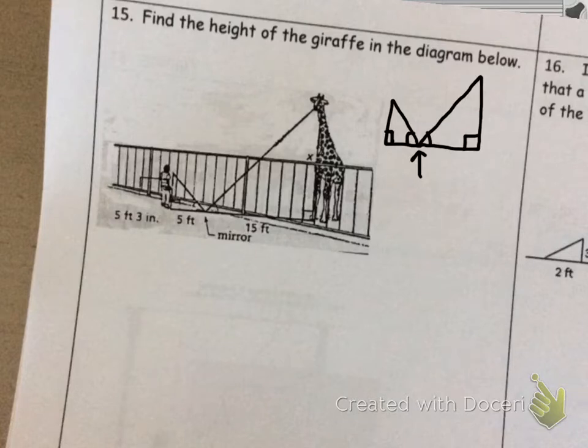So, in order to solve for the height of the giraffe, which if you Google the height of the giraffe, it's like between 15 and 20 feet, we can set up two equal ratios. So notice that the numbers in the picture aren't consistent. I'm given 15 feet, 5 feet, and now we have 5 feet 3 inches. So they have to stick to the same units.